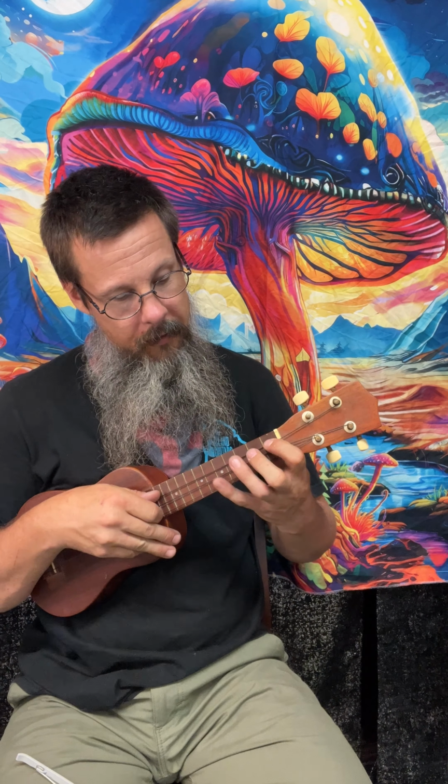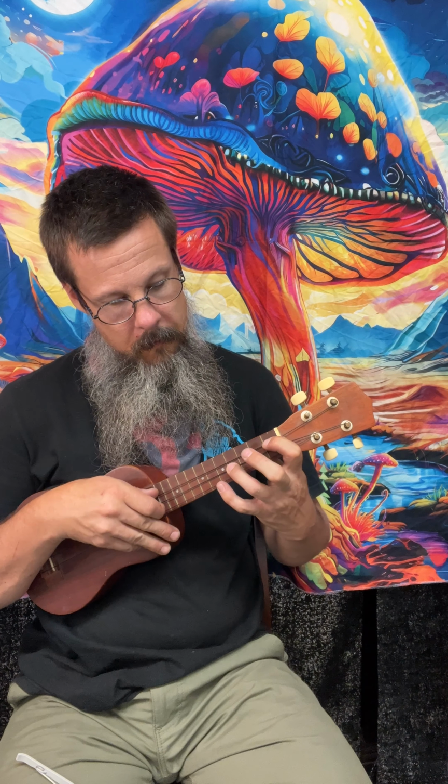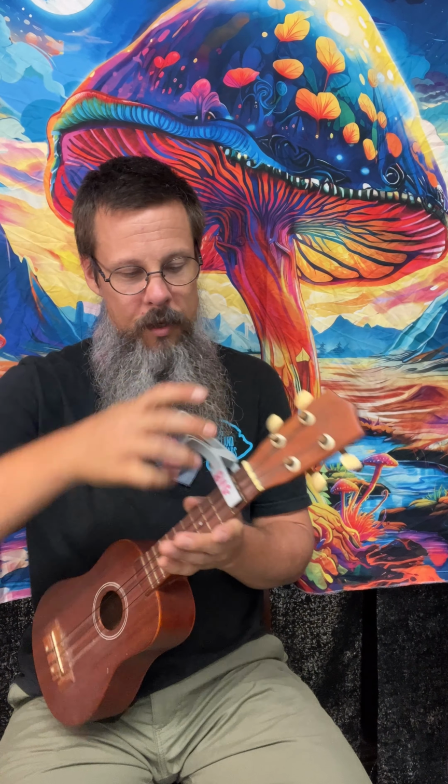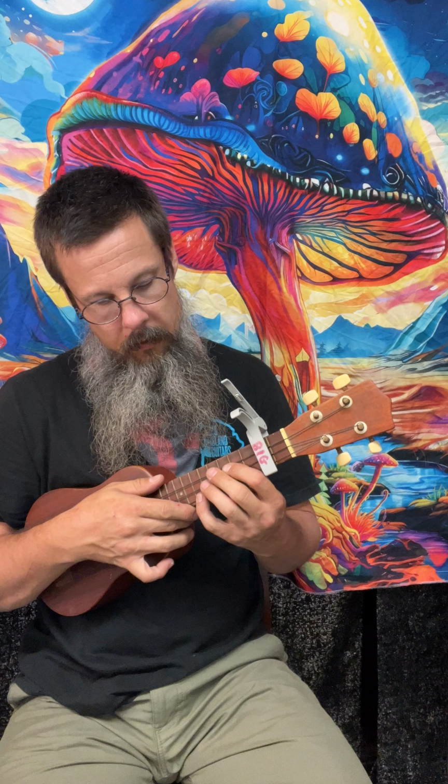I can't do it there unless you take off the capo. I don't have enough frets. G, B flat, D flat. And then the augmented, which is not found inside of a major chord, is a 1, 3, sharp 5, which gives us exactly what we were just talking about.